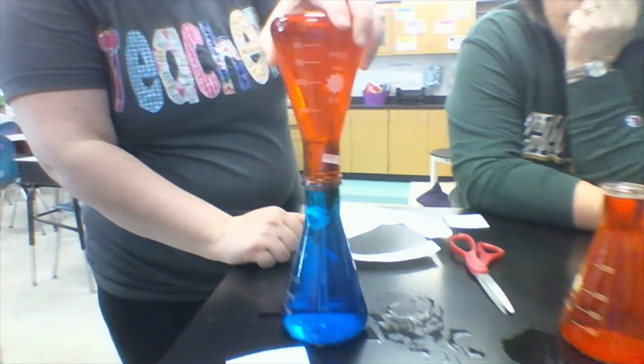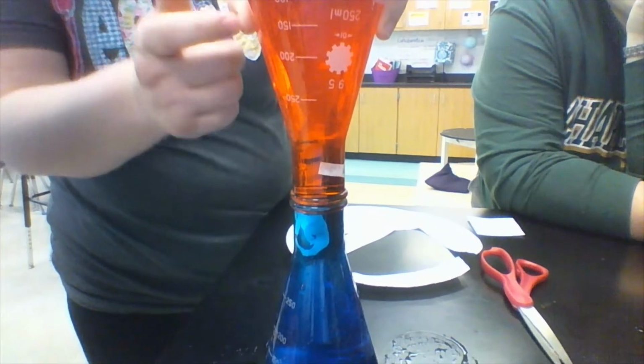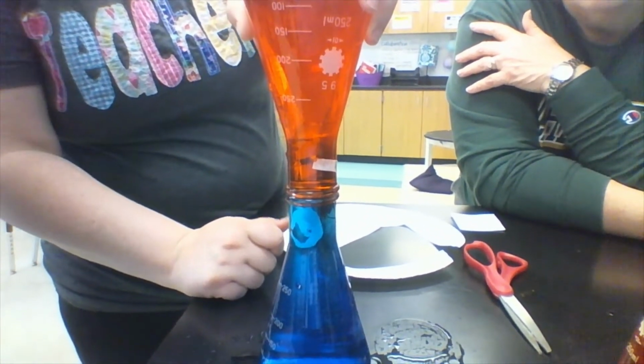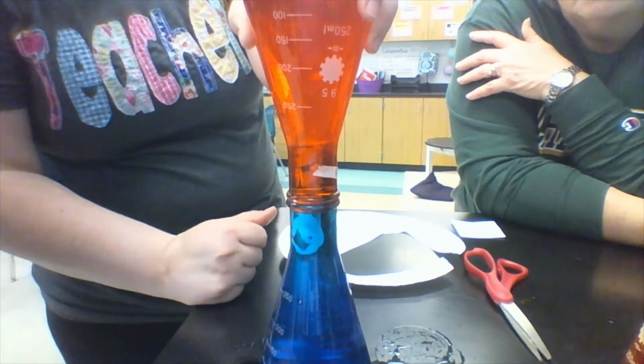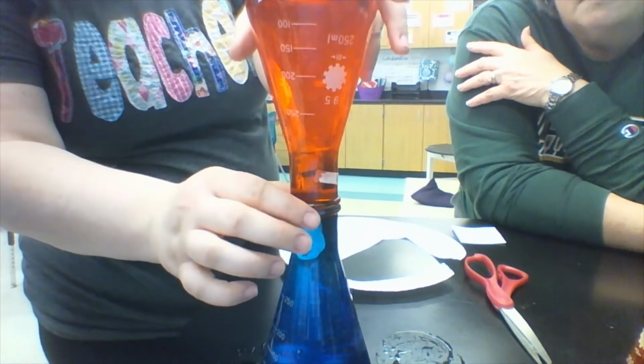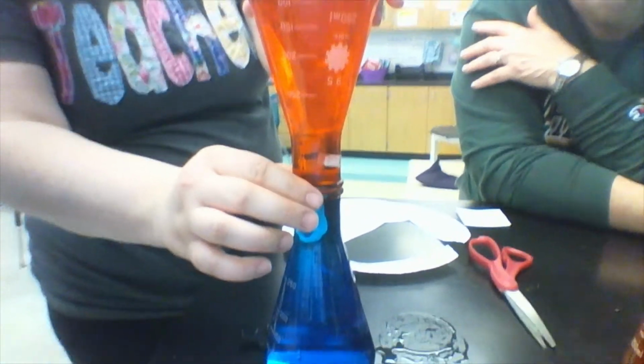Okay. So you can see that the warm water, the red, is staying on top, and the cold water, the blue, is staying on bottom. It's not changing because the warm water stays on top and cold stays on bottom, because remember that heat rises and the cooler goes to the bottom.